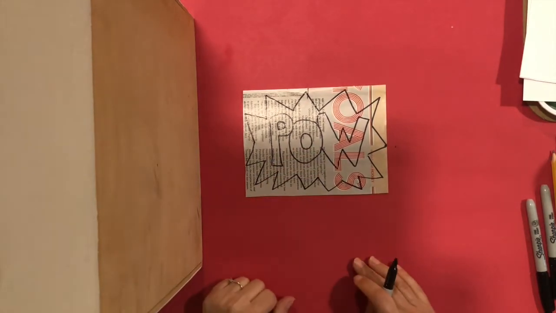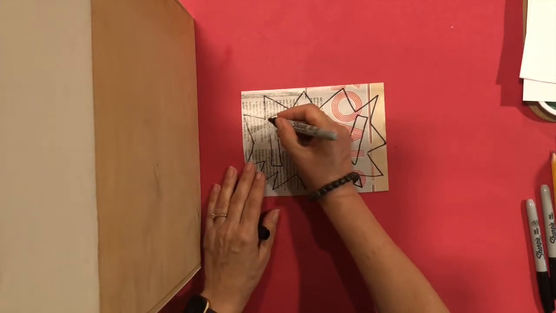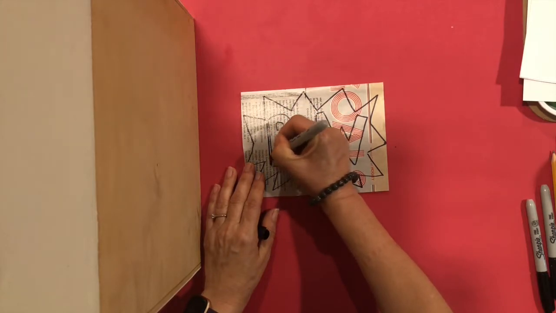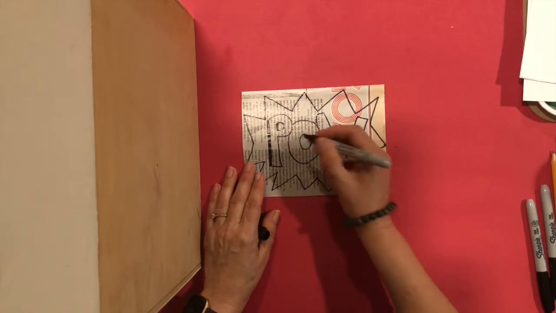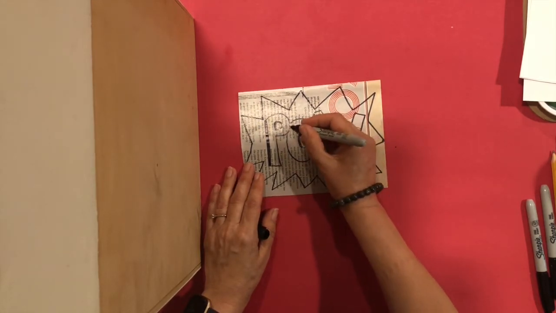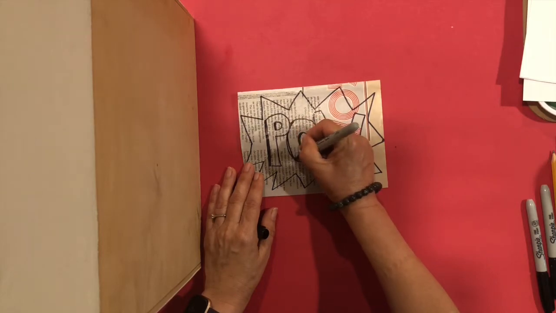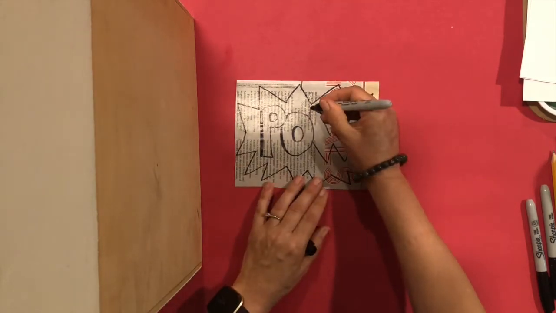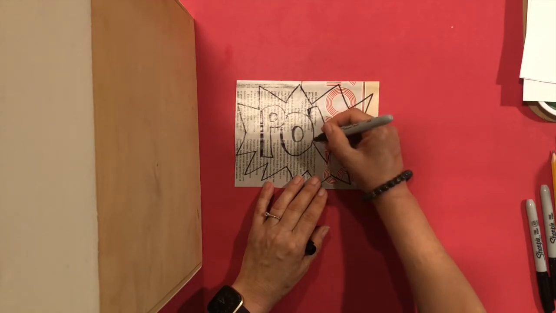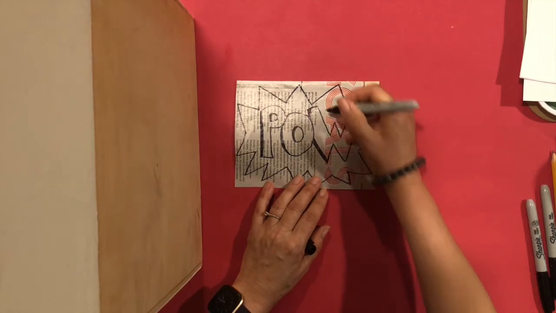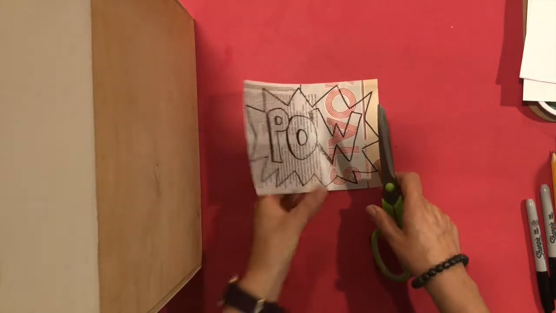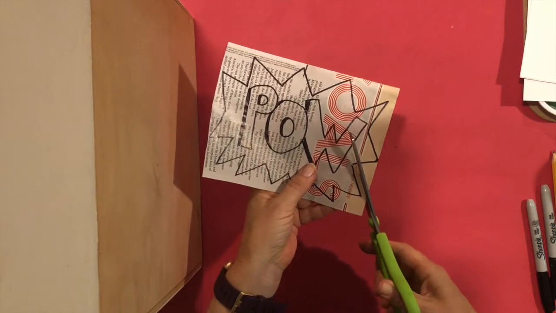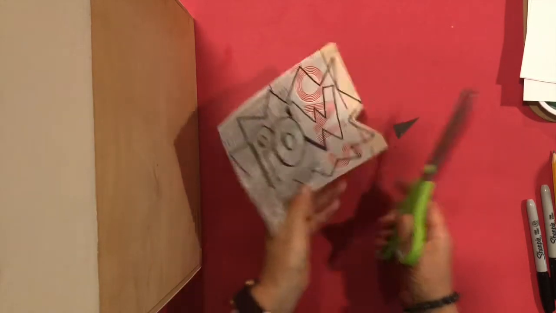Okay, to give my letters a little bit more depth, I'm just going to put a little bit of a shadow on one side. I'll just make them look like they're a bit more 3D. And you only need to do it on one side of your letter. Okay, so now you are going to cut out your zigzag bubble. You can leave a little space around it.